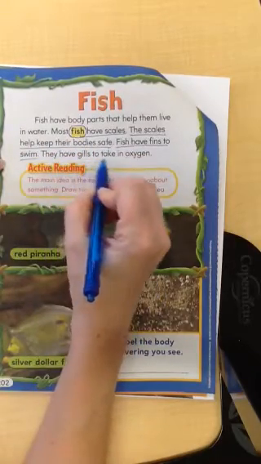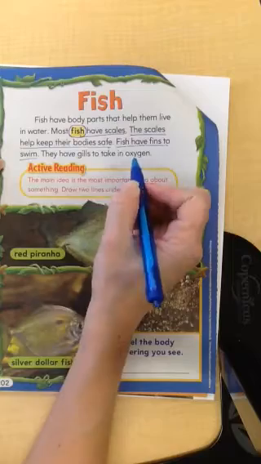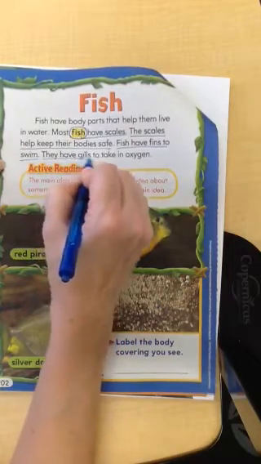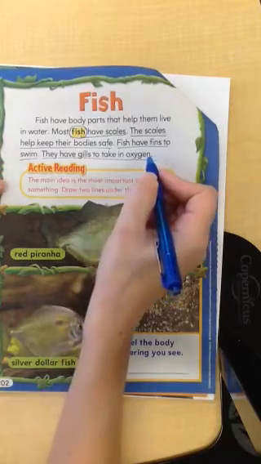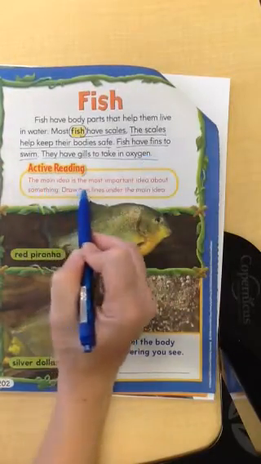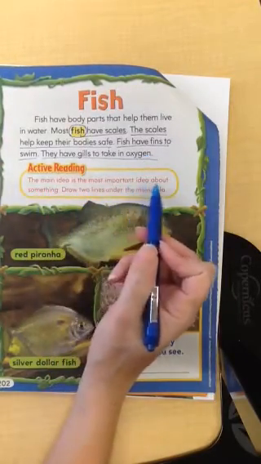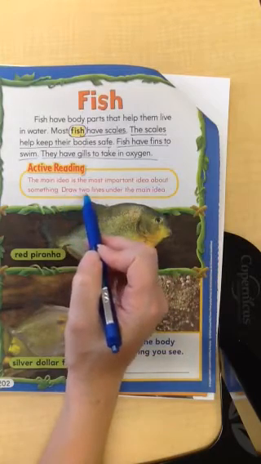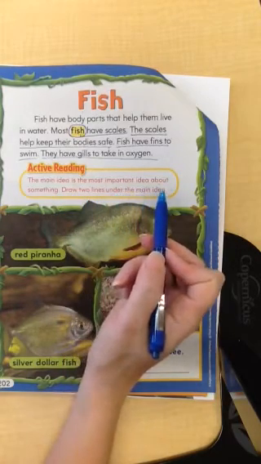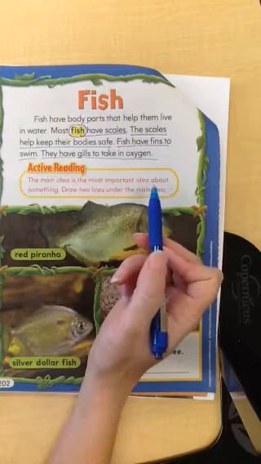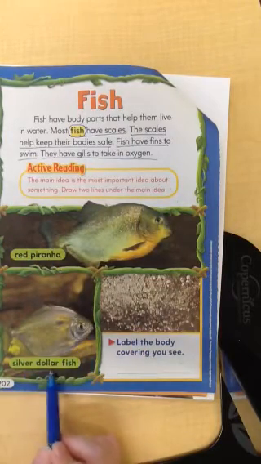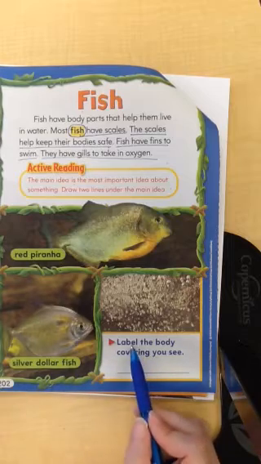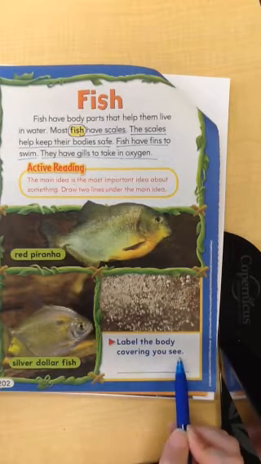And they have gills to take in oxygen. Underline, they have gills to take in oxygen. The main idea is the most important idea about something. Draw 2 lines under the main idea. Then I see some captions: the red piranha, the silver dollarfish, and it says to label the body covering you see. Pause the video and do so now.